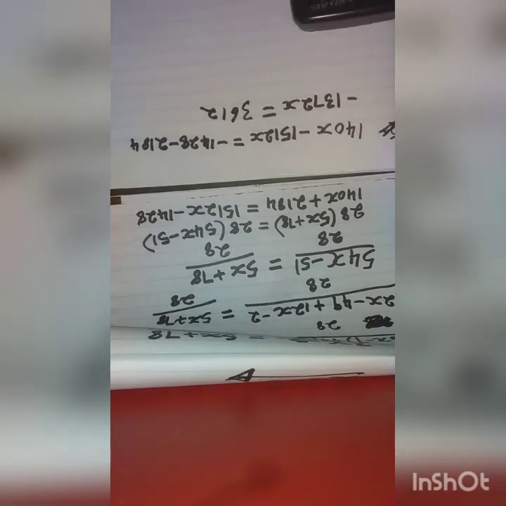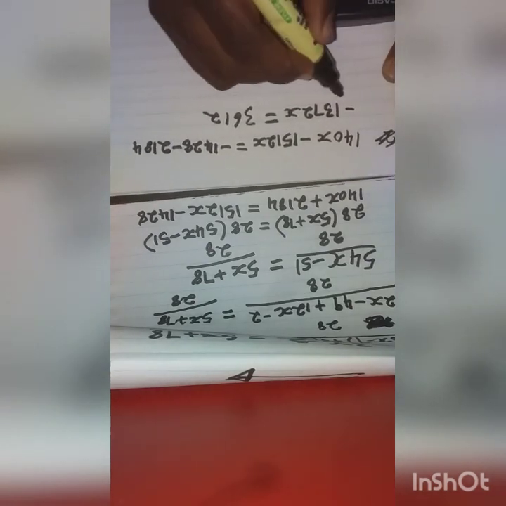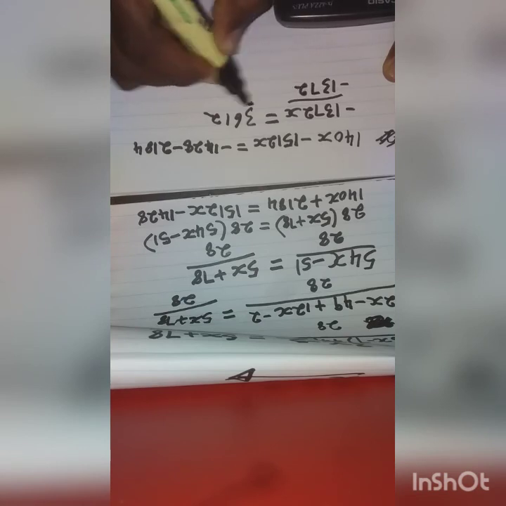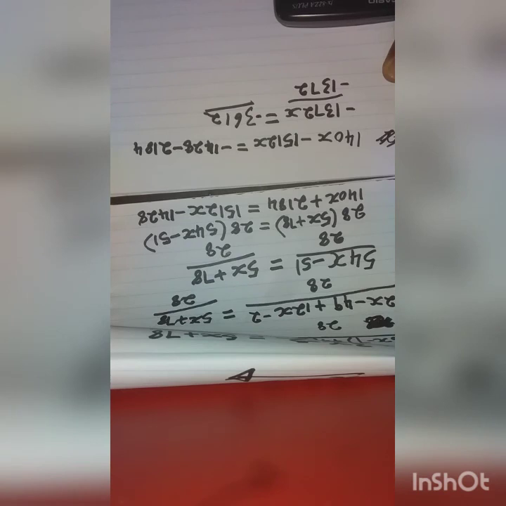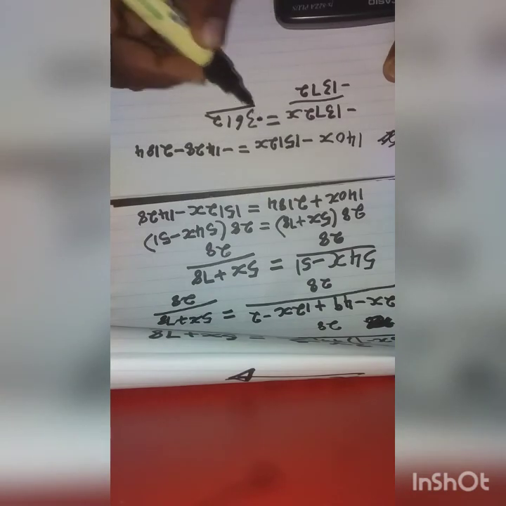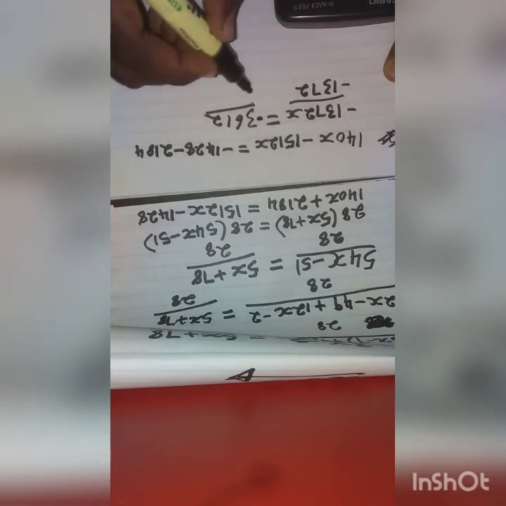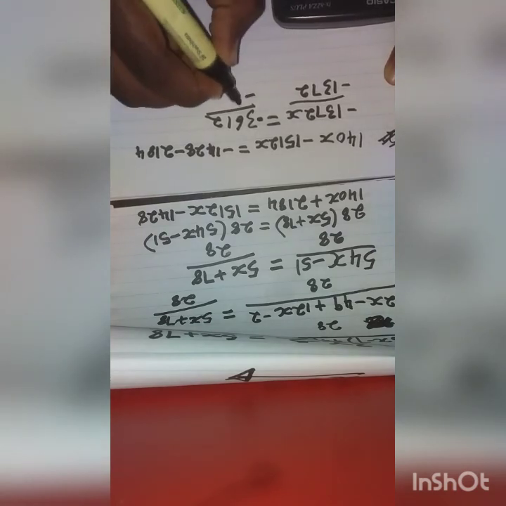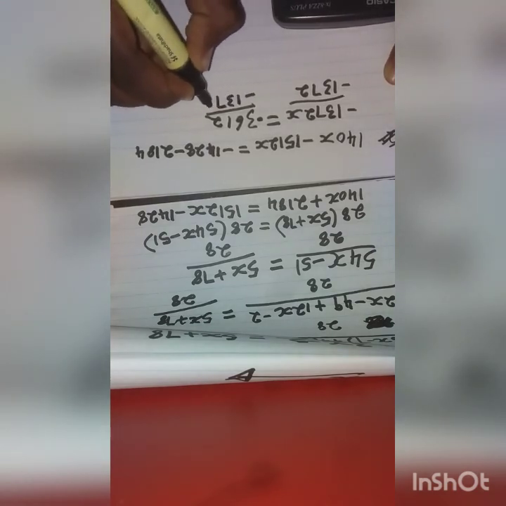So from here you divide by negative 1372. Sorry, so from here you divide by negative 1372.